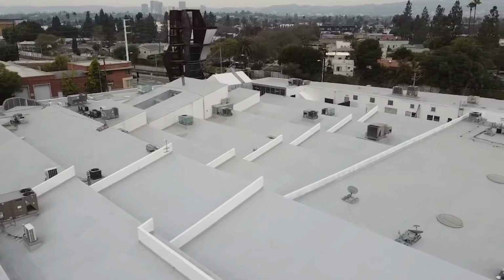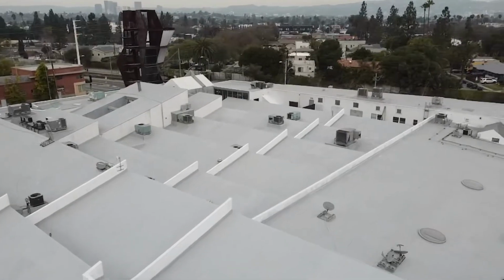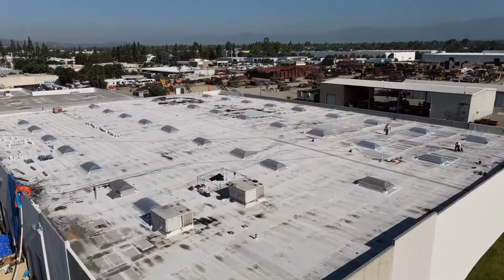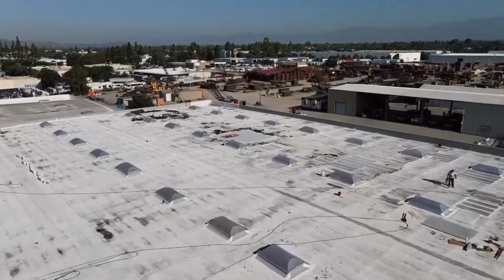Flat roofs offer excellent energy-saving benefits and a beautiful aesthetic to the cityscape. However, flat roofs have their share of problems if not constructed the right way or maintained. The biggest issue is pooling. In this video, you'll learn about common flat roof problems and how to approach maintenance and repairs.